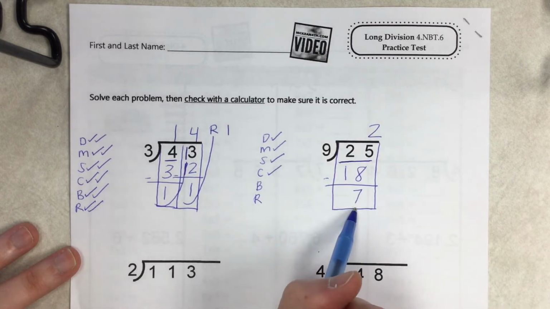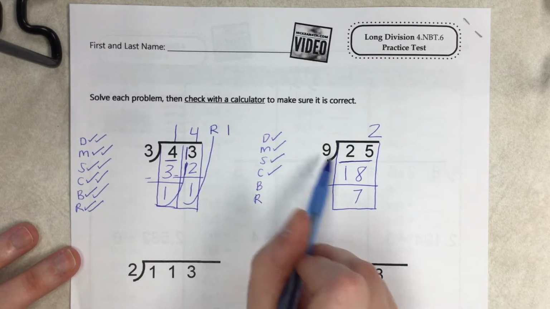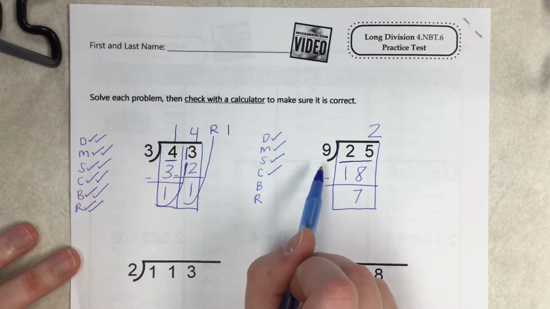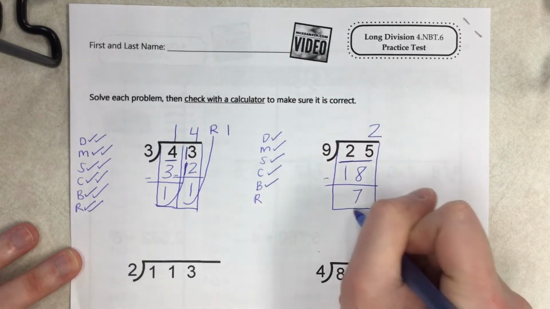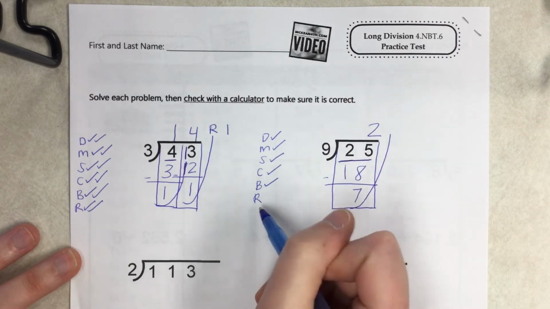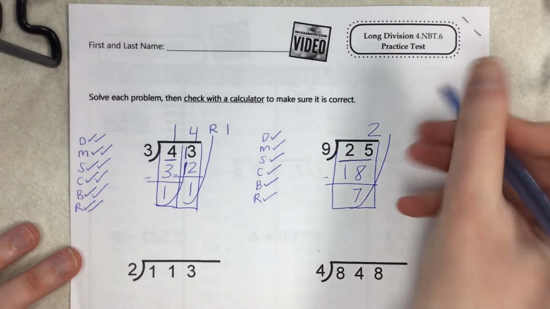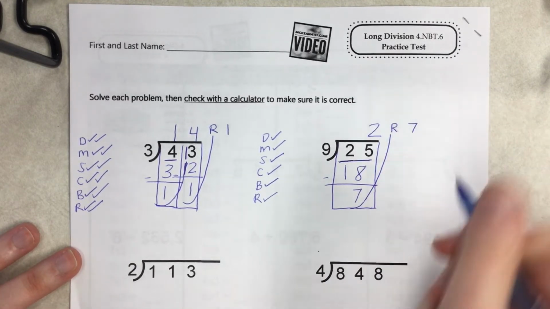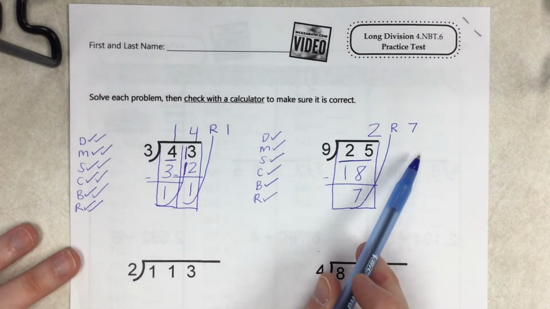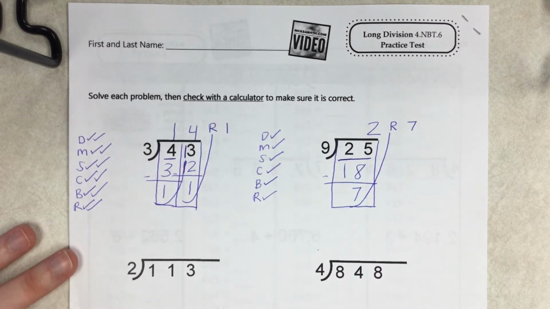Compare. I have 7 Smarties left and 9 kids, so I don't have enough Smarties to pass out 1 to each kid. So I know my kids are happy, and I can bring up the 7. Repeat or remainder. I don't have another box, so it is remainder 7. So each kid gets 2 Smarties, and I have 7 left over.